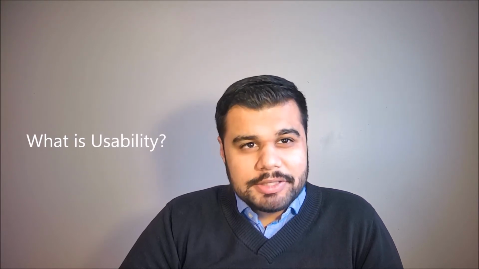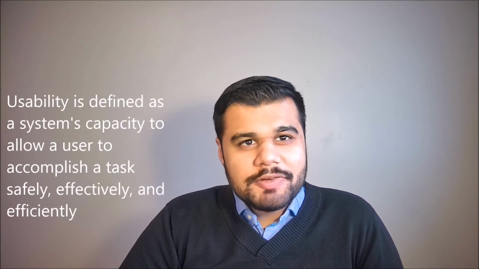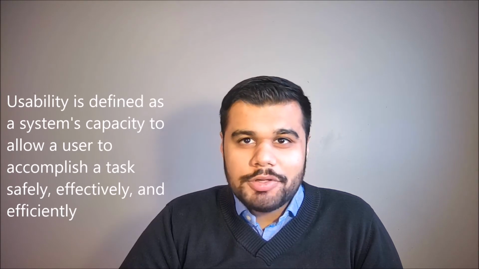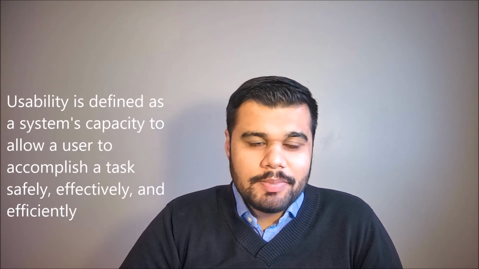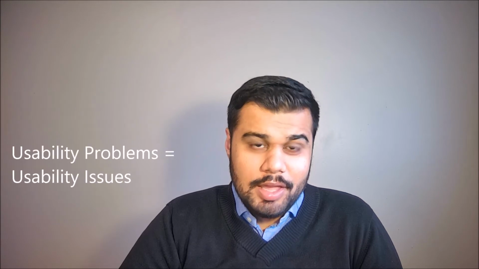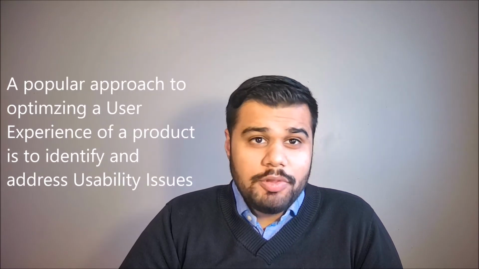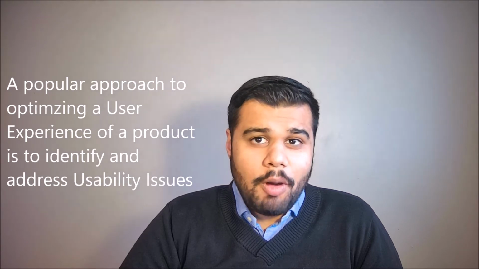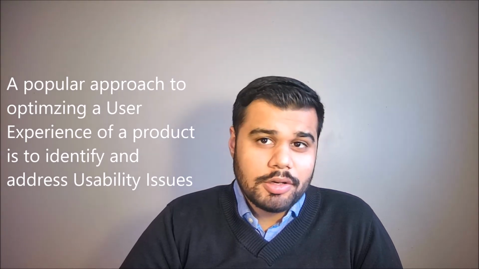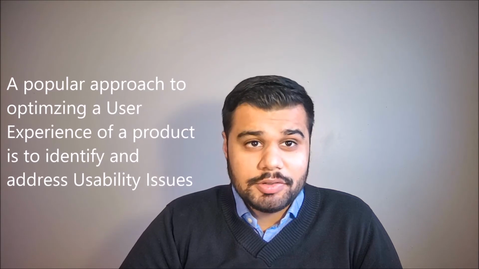So what really is the term usability? Usability is defined as a system's capacity to allow a user to accomplish a task safely, effectively, and efficiently. And usability related problems are termed as usability issues. One of the most integral parts of optimizing a user experience of a product is identifying and addressing usability issues. And it's necessary to identify these issues because they can negatively affect the user experience and lead to undesirable outcomes.